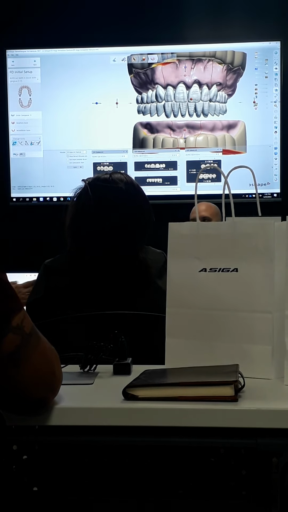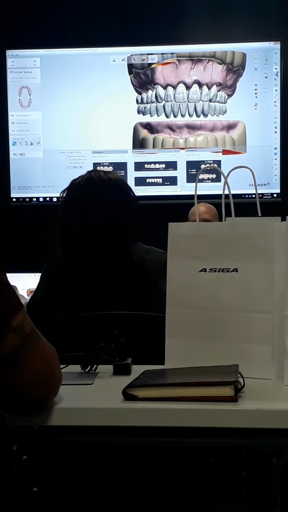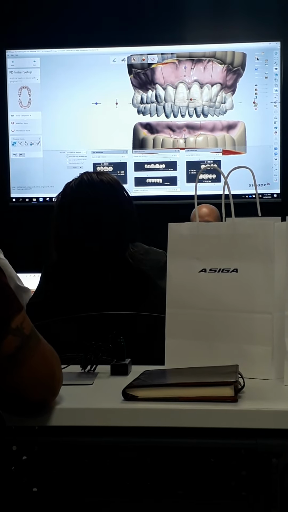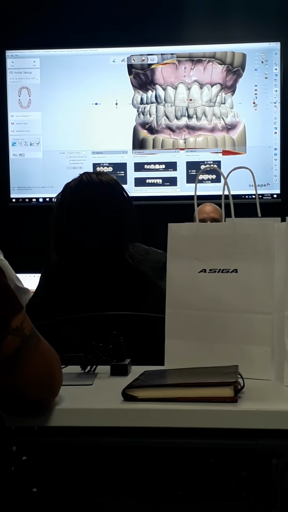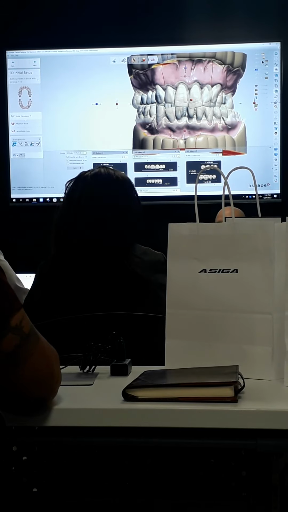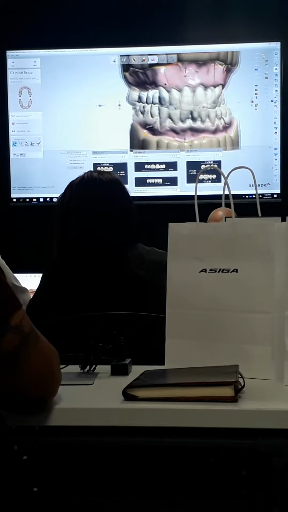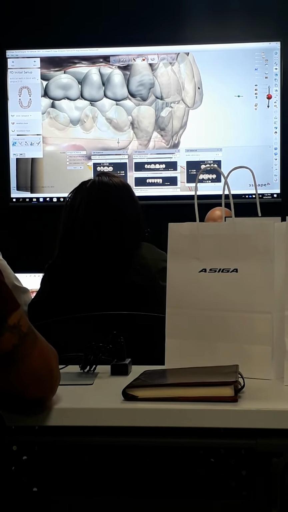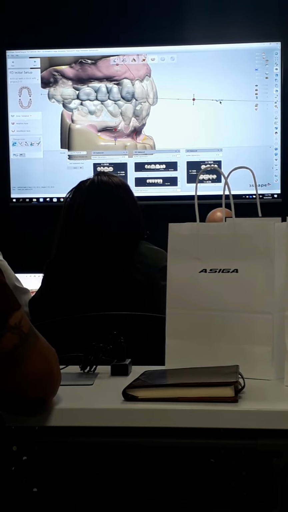So let's say I like the way that this mold looks. I can then come up here and turn on my existing teeth with these sliders. And I can see my position. So if this were a wax rim, I would be able to do the same thing with it. But I can see where the original teeth were, and I can make my adjustments to the positions of these teeth. So the first thing I can see here is I need to come forward. So I'll bring mine forward.